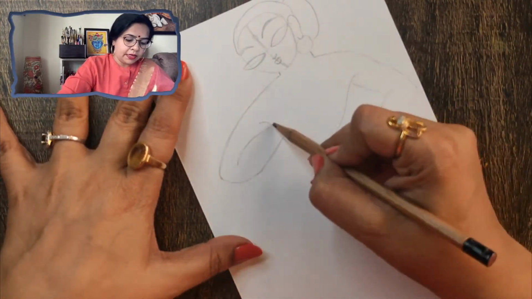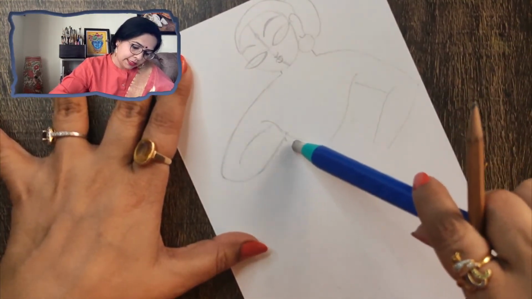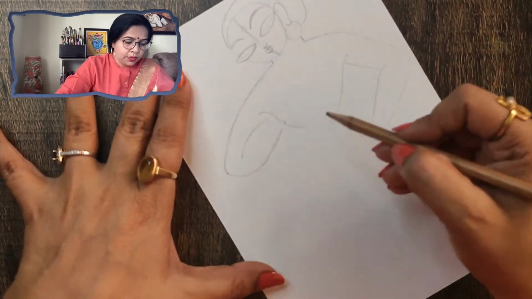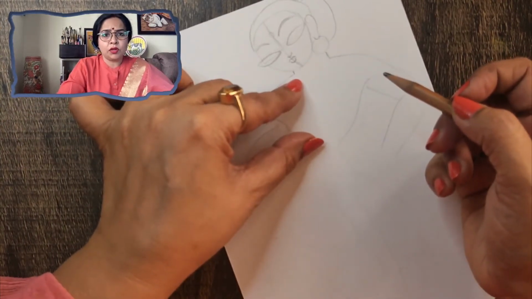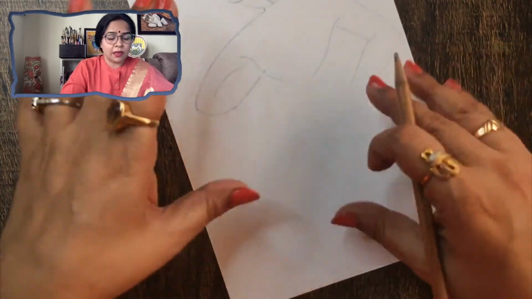Here, and here will be the hand. So I had two lines, I'll just erase one. So this, the lower portion, this is the waist. The upper body is not very big, and the lower part will be almost double of it.